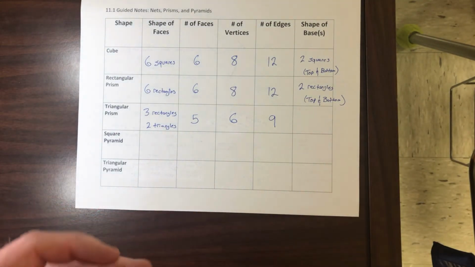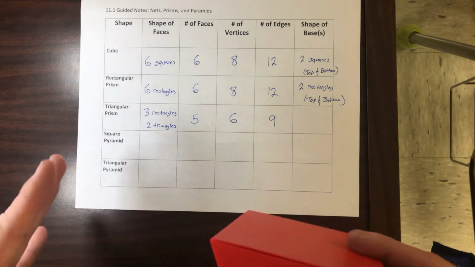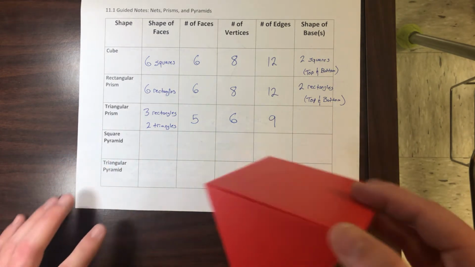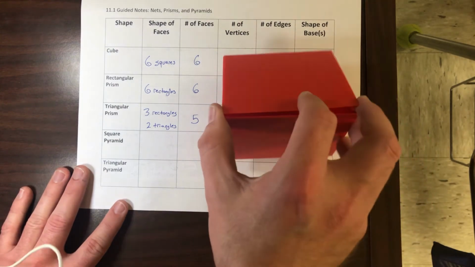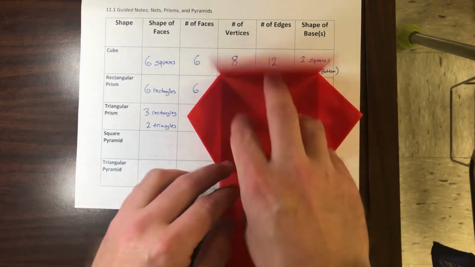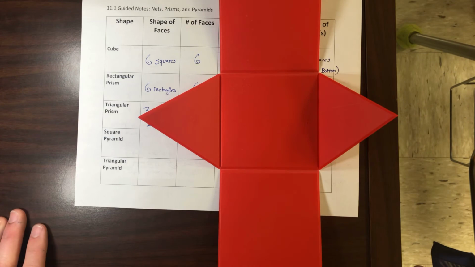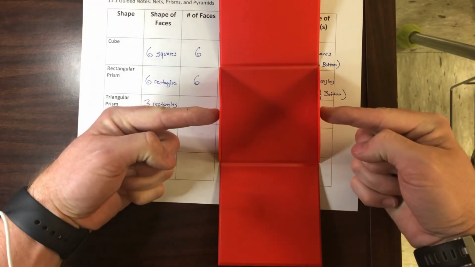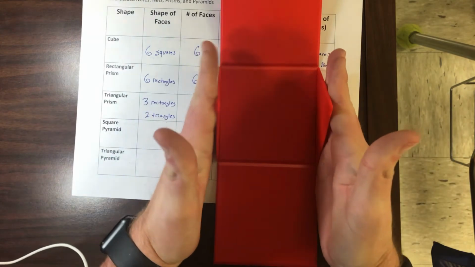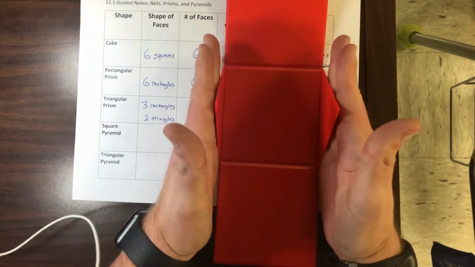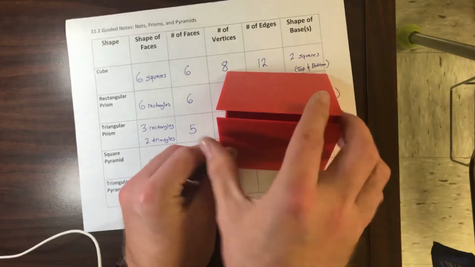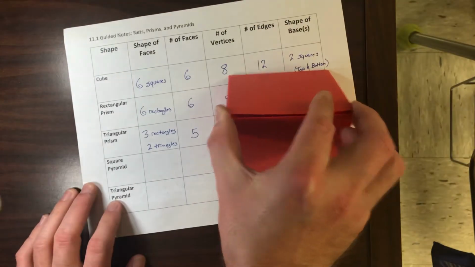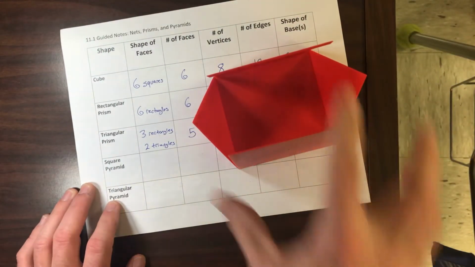Okay, this example is kind of why I'm saying the bases aren't always on the bottom. So what again makes a base of a prism? They're the sides that are parallel to each other. These two triangles are parallel to each other. So that's why the triangles are the bases. Are these two triangles on the bottom? No, it's because the prism's on its side.